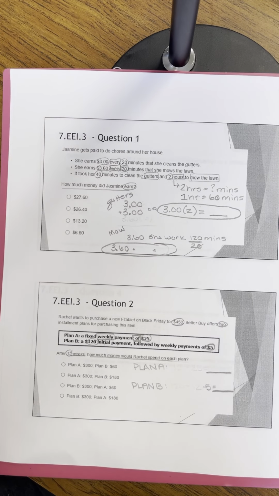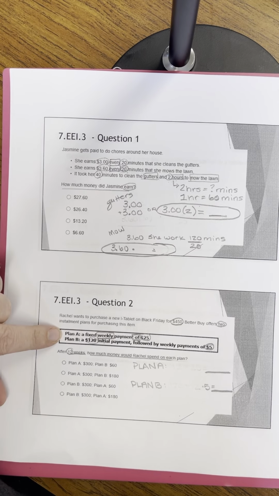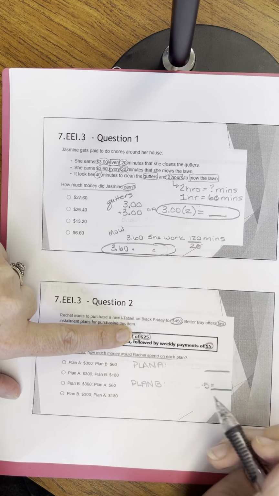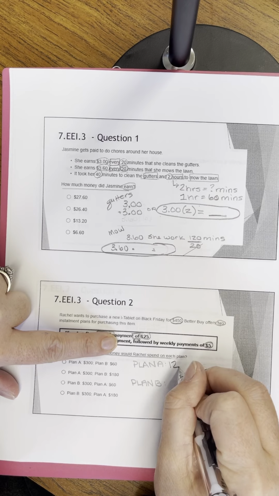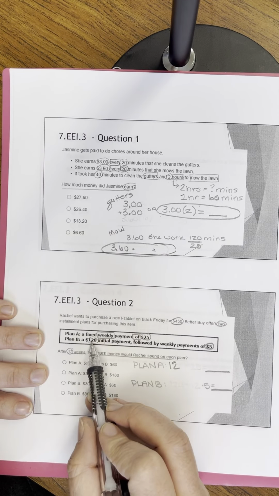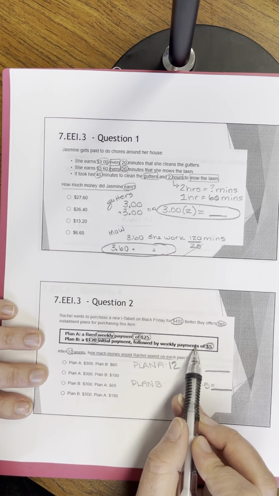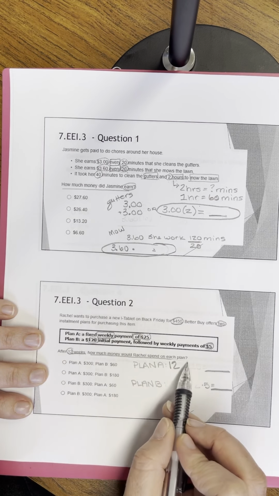Okay, the second question says that Rachel wants to purchase a new tablet on Black Friday for $450. Better Buy has 2 installment plans. Plan A is a fixed weekly payment of $25. So of $25, we know that she's going to get charged $25 every week, meaning multiply. Plan B says that she's going to get charged $120 as an initial payment, followed by weekly payments of $5. So after 12 weeks, how much money would she spend on each plan?